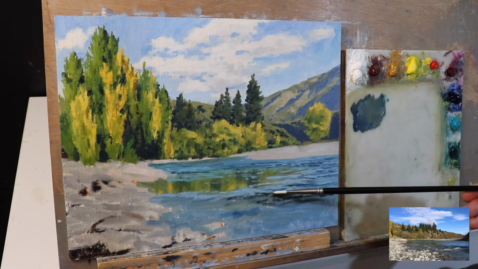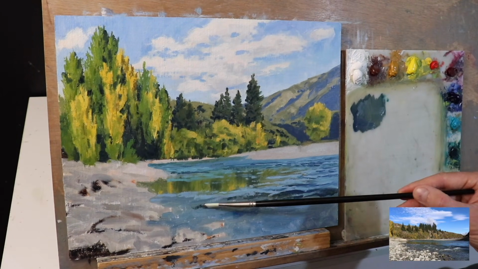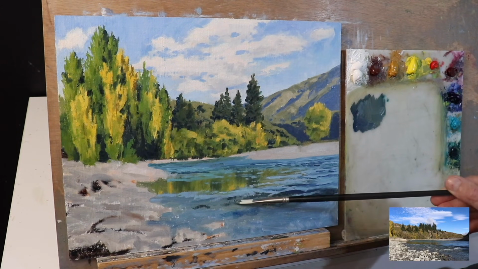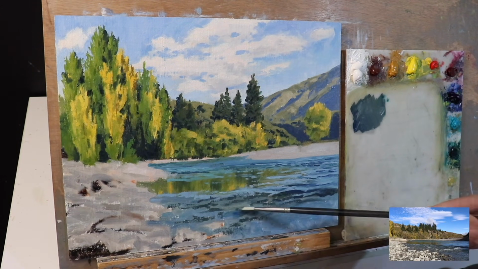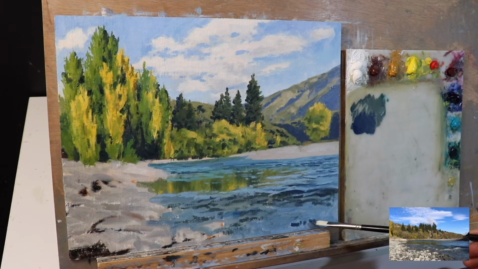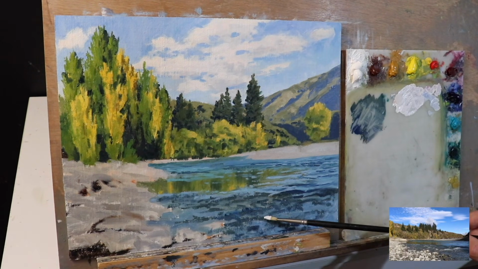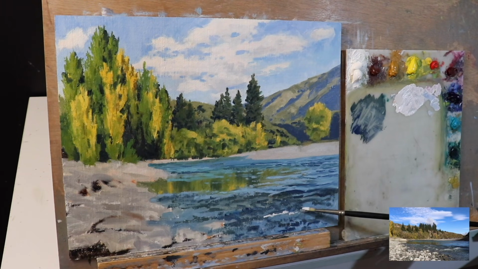Then as I worked forward in the painting, I was using a synthetic flat brush, a number 3 flat brush, and adding more shadows and just building up the form of the water. So it's usually easiest to form the base of the water to begin with, and then you can start working in shadows. Now the shadows in the water, especially here in the foreground where the ripples are, they're really key to building up the flowing water.